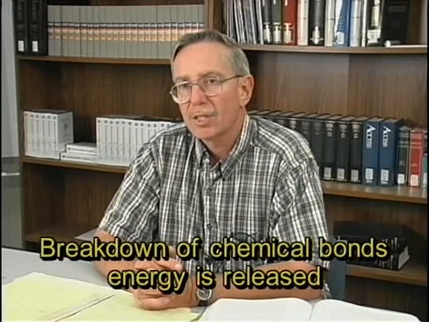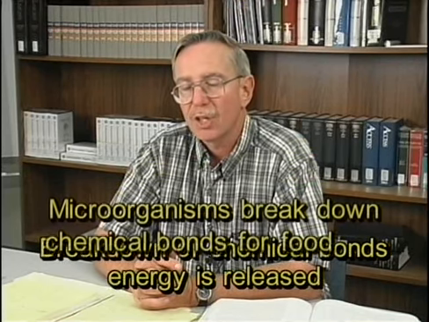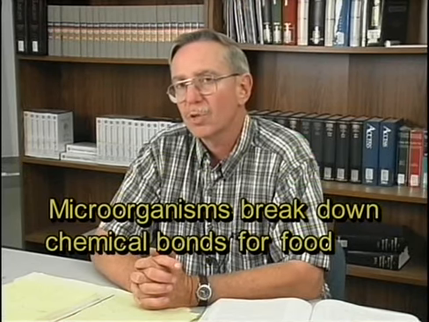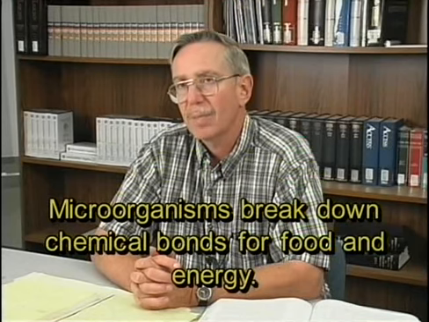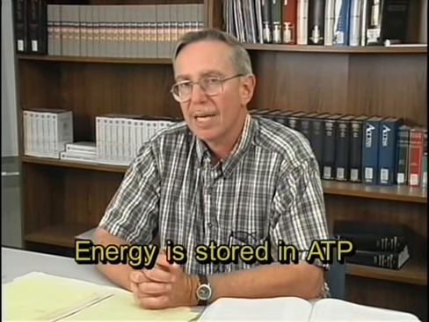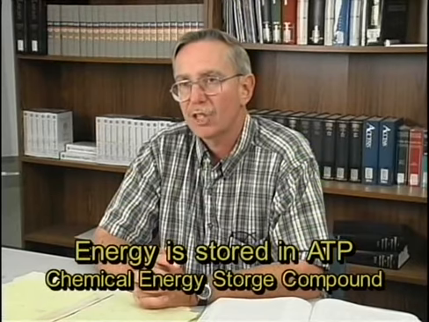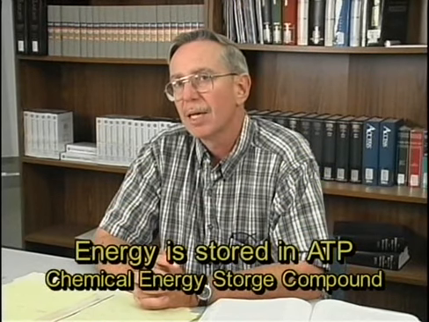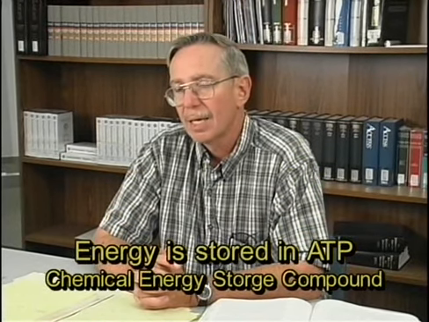These microorganisms are doing this because they're looking at this as a source of food, and they're also looking at it as a source of energy. That energy, at least a certain amount of it, is going to be picked up and utilized by these microorganisms and/or stored in the form of ATP, the chemical energy storage compound that exists in plants and animals.